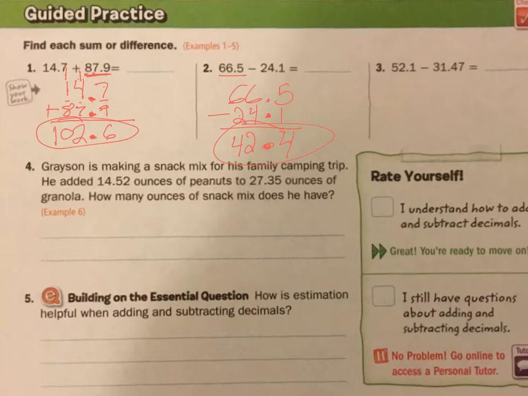All right, number 3. We have 52.1 minus, put my decimal here, 47.31. Now, I have an interesting situation here. I have a place value without a number right here. This bottom number has 7 hundredths, but there's nothing up here. Okay? When there's nothing there, you put a 0. A 0 is nothing. So now it still has nothing, but it has a number. Now we can subtract it.